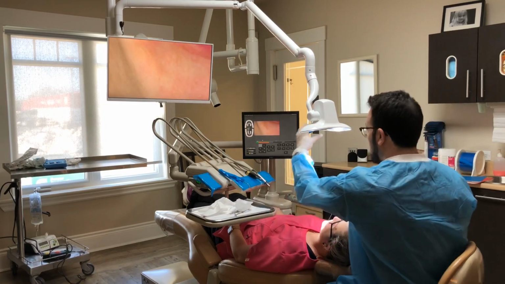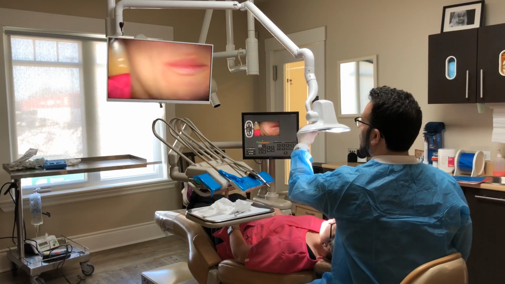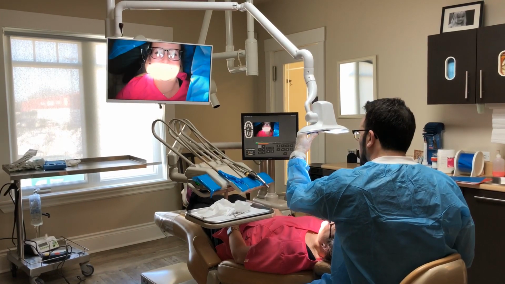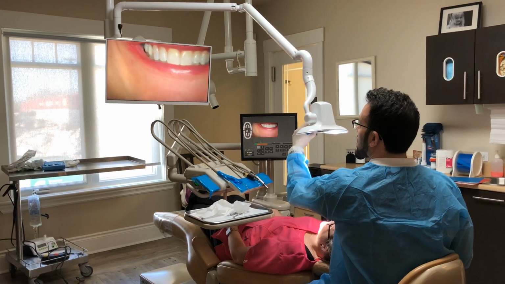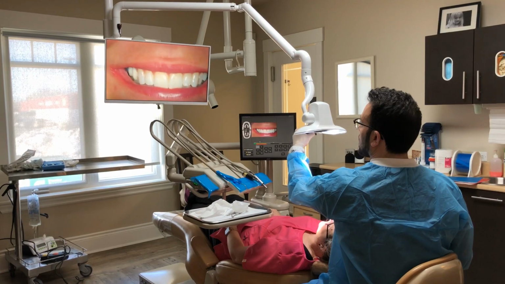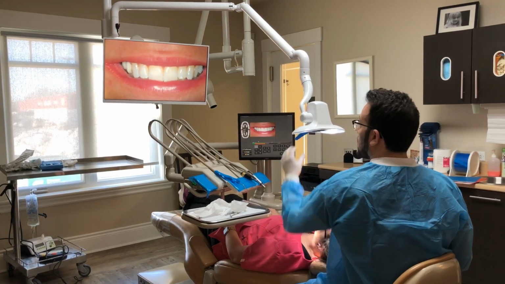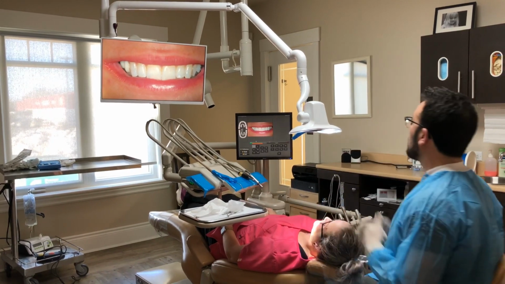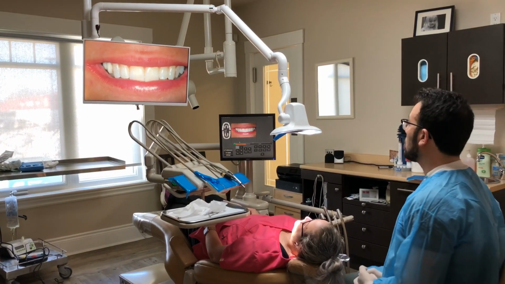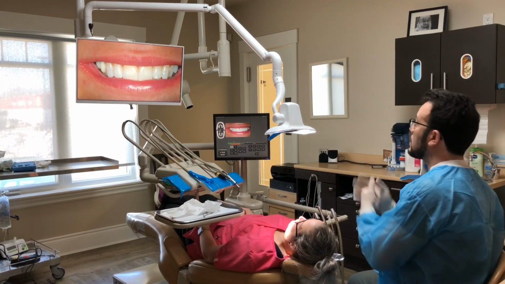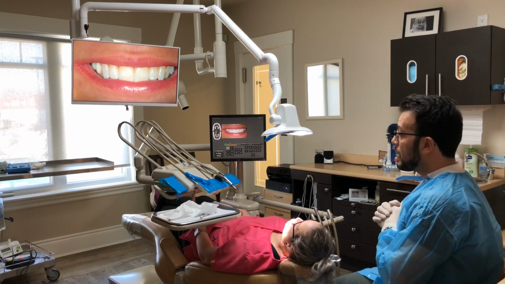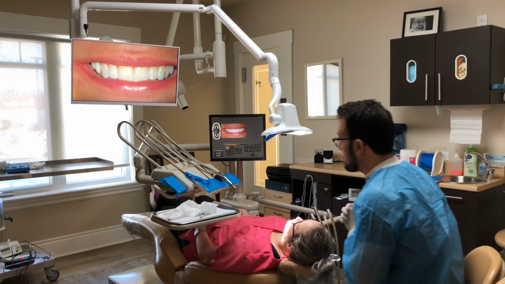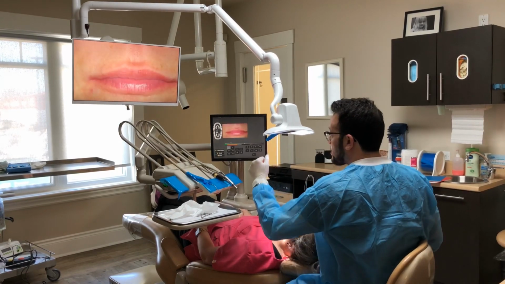Sorry. So again, let's just say I want to take a smile photo. Go. All right, I'm going to zoom in. Go ahead and smile. There you go. Instant smile photo, high quality HD photos directly on the ELIO screen or in the patient file. Very quick to document and to record all those photos.